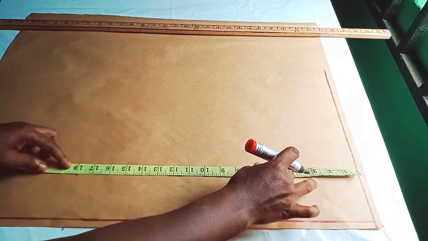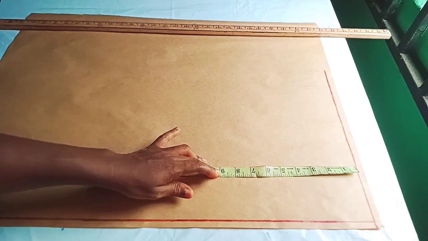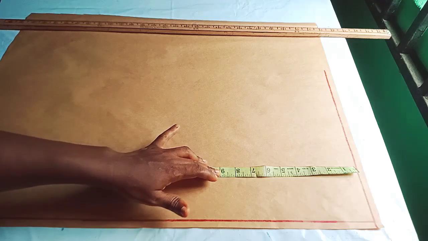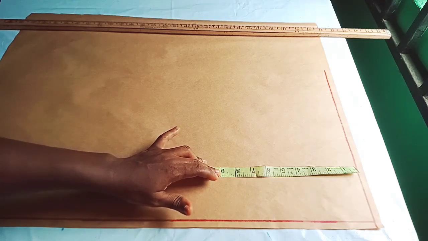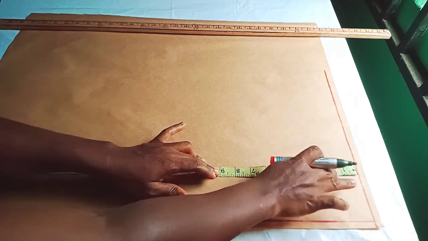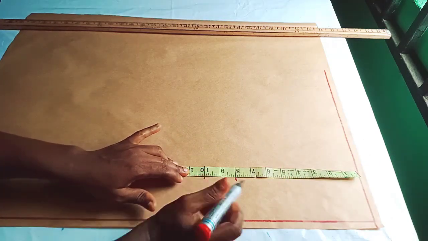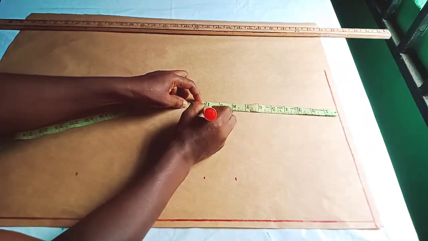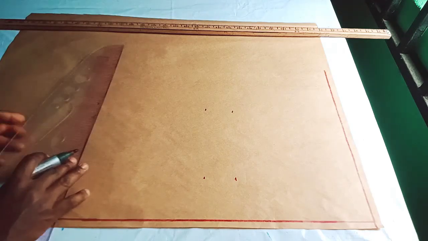Then I'm going to mark the chest line. To get your chest line, you divide your bust by 6, then you add 1.5 inches. The bust is 39, divide by 6 will give us 6.5, plus 1.5 inches will give us 8 inches. So I'm going to mark 8 inches here. Our bust depth is 10 inches. I'm just going to extend it so that we'll have a straight line. Then I'm going to rule out.